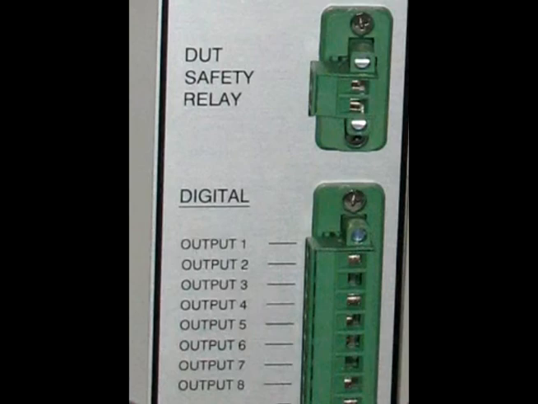The safety relay connection is located on the digital output connector plate. The DUT safety relay is an isolated, dry contact rated for up to 2 amps of resistive current at 24 volt AC or DC power. It provides an effective and safe method of removing power from test items within the chamber anytime the chamber is not running.